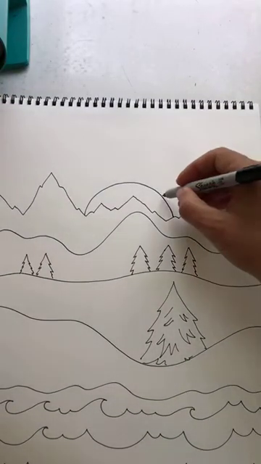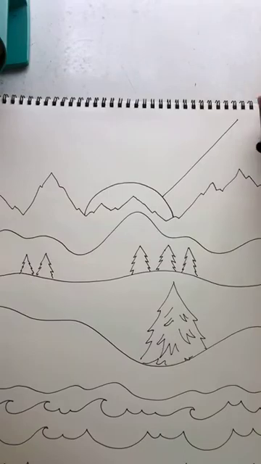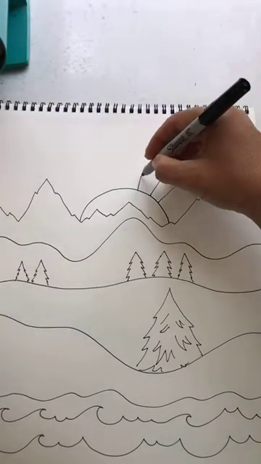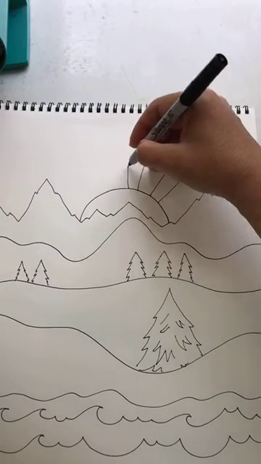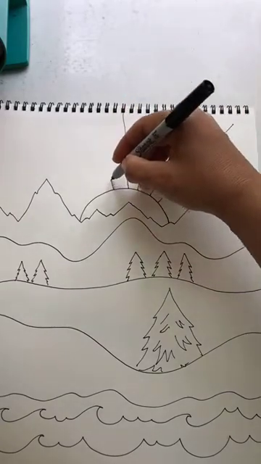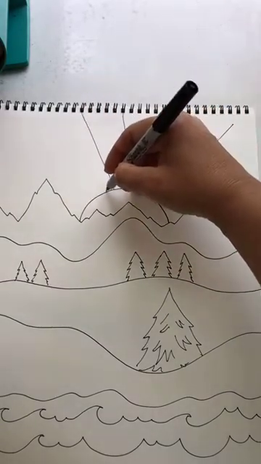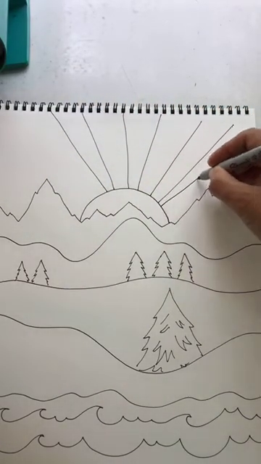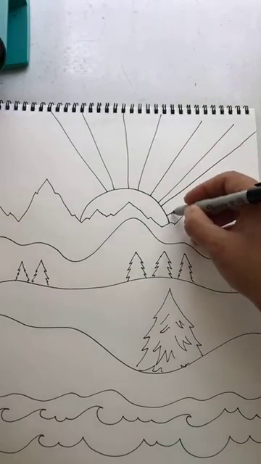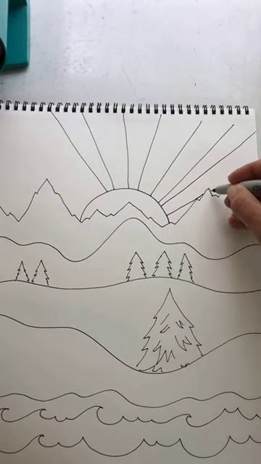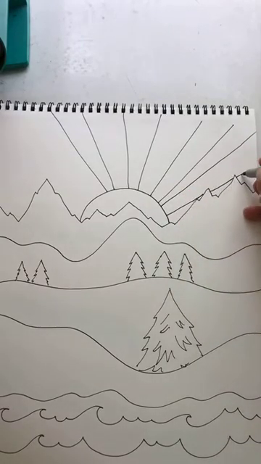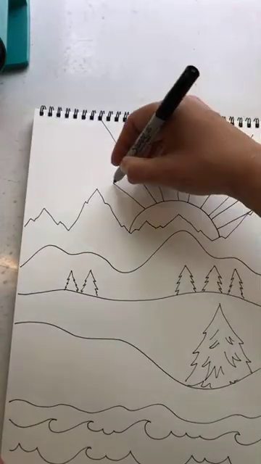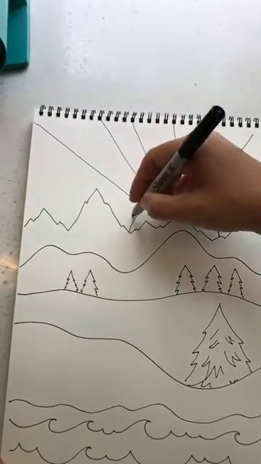And then I'm just going to draw lines that go from the sun all the way out. And they don't have to be perfectly spaced. Actually, I kind of like it when some of them are a little closer together and some of them are farther apart. Boop, boop. So now it looks kind of like the rays of the sun are shooting out.